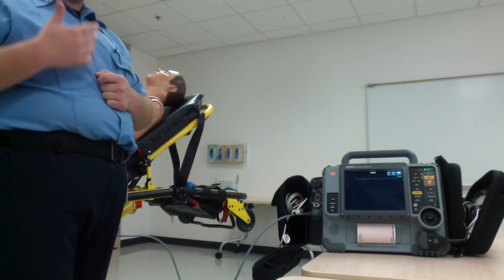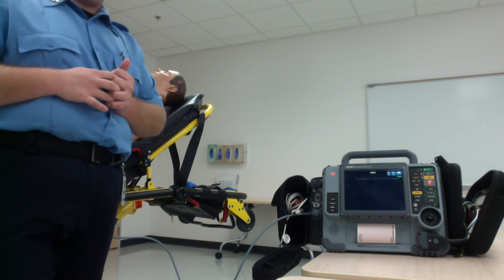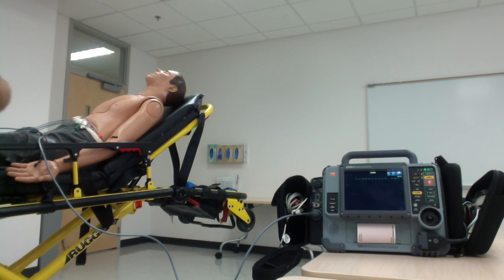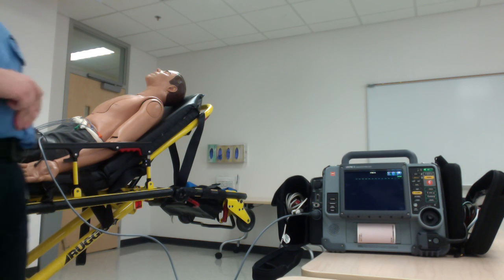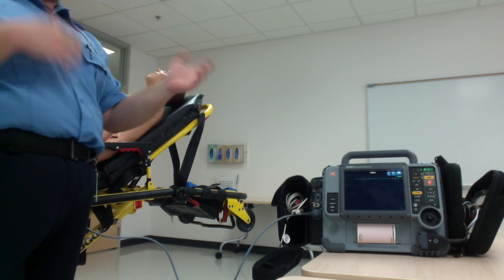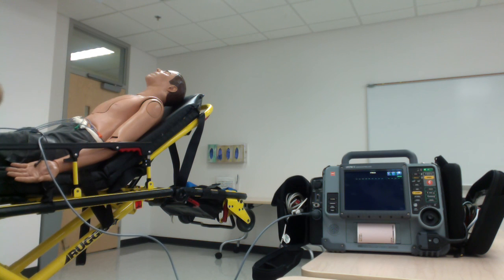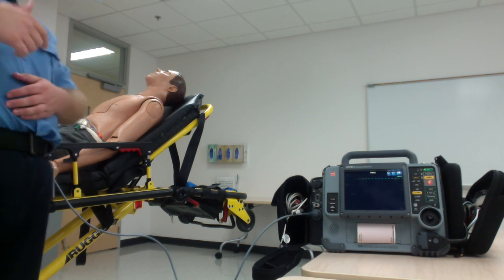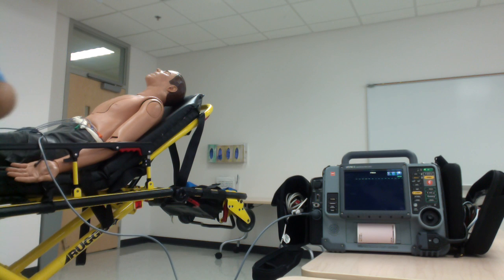That way it's not you interpreting it, since the only people here in North Carolina who can actually interpret the 12 lead in the pre-hospital setting are paramedics. In the hospital, I'm sure a doctor can, and they have a full list of who in the hospital can actually interpret the 12 lead. But in the pre-hospital setting, the only people that can legally interpret it are paramedics.